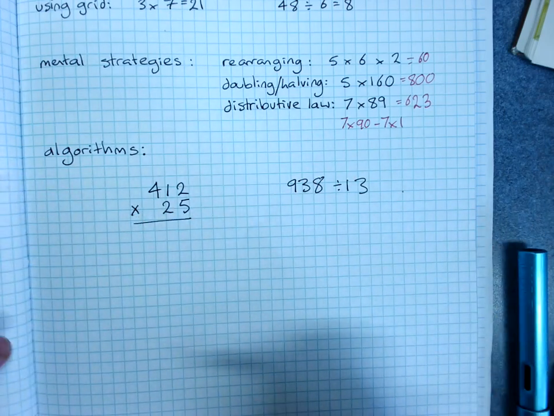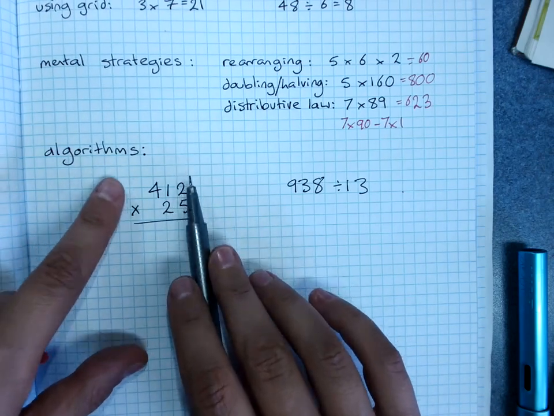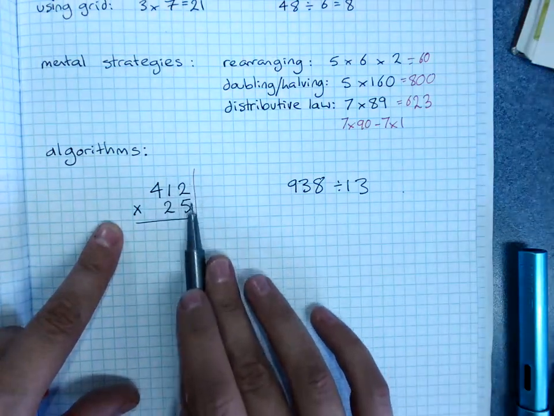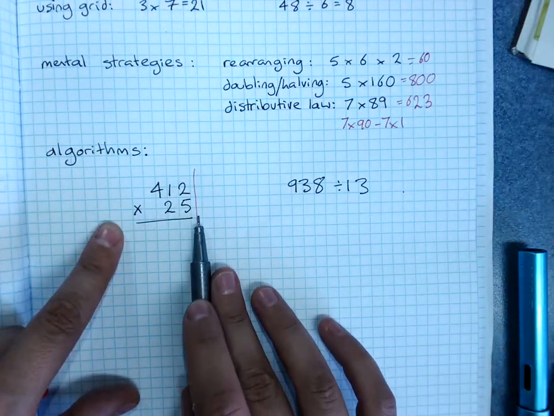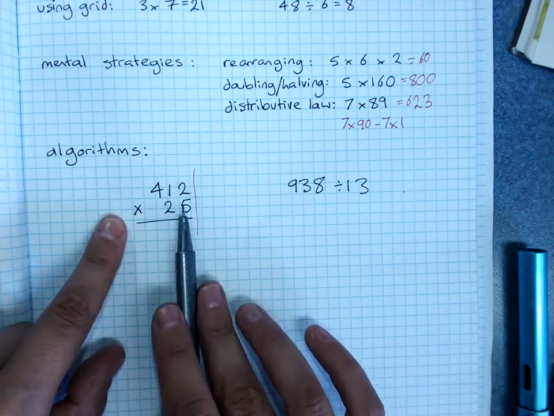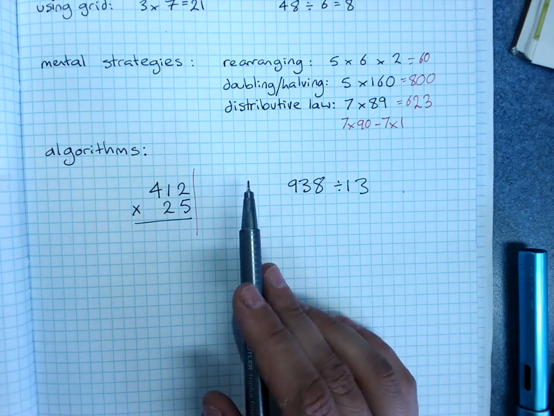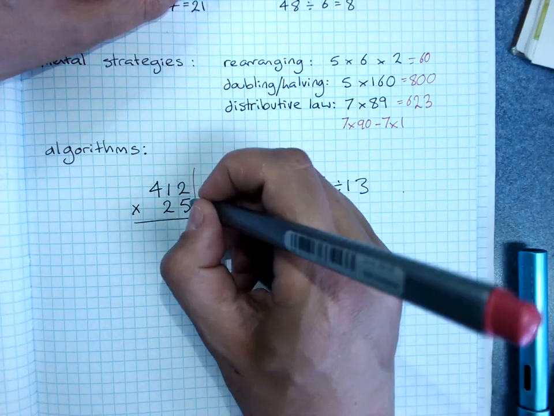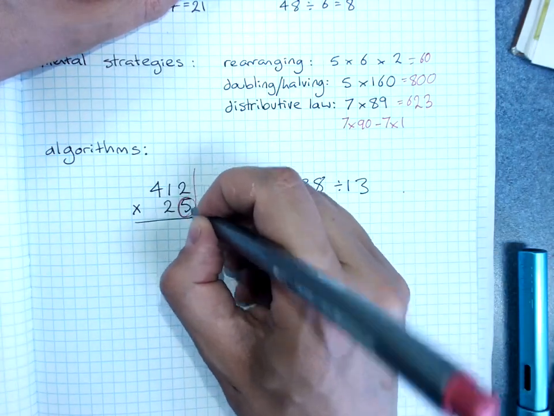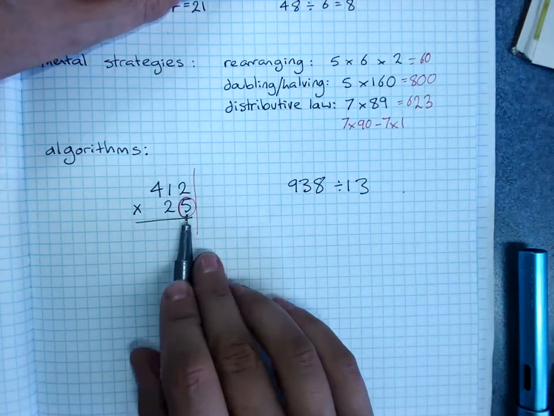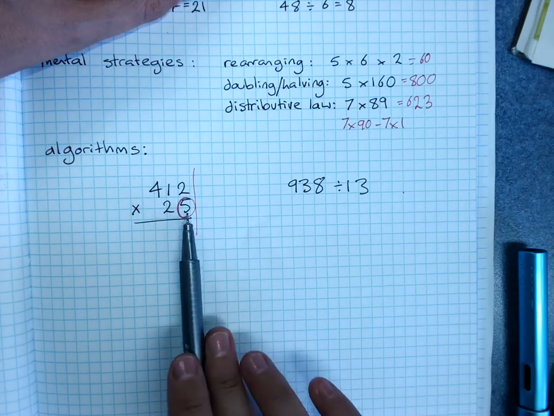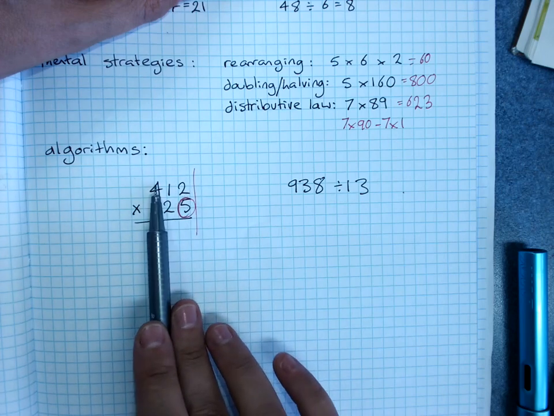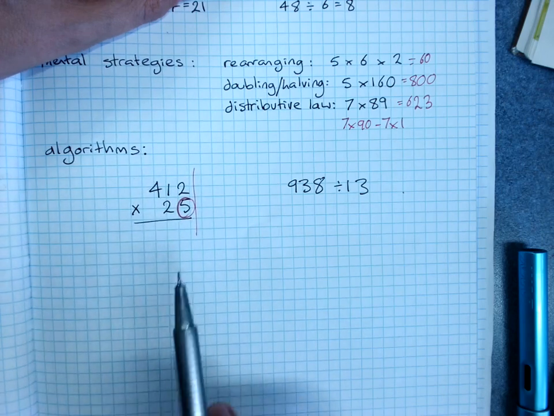So, unlike adding and subtracting, for our multiplication algorithm, we line everything up with the smallest digit over here. Sometimes that'll mean units line up with units, sometimes it won't. We start at the bottom right. So we're going to do this number times all of these, and then this number times all of these, line by line.